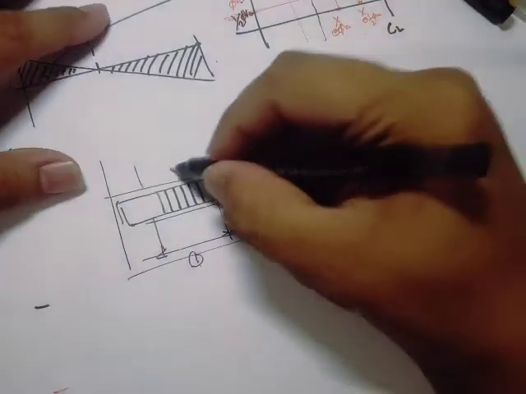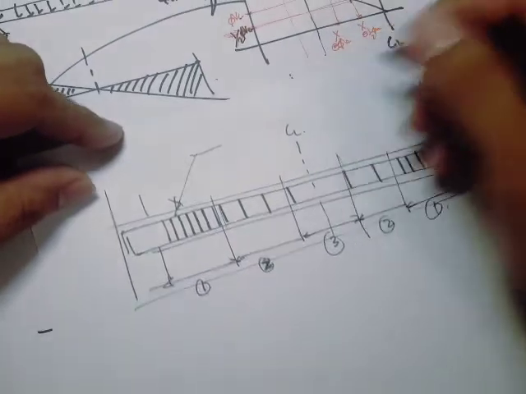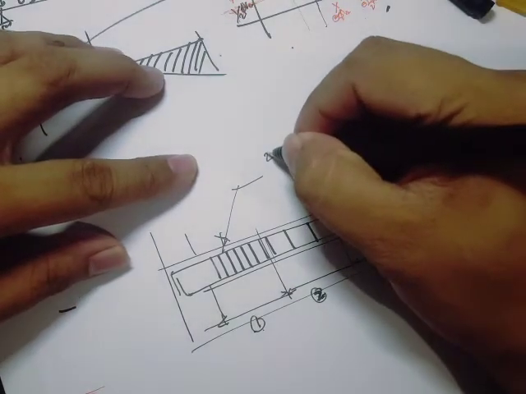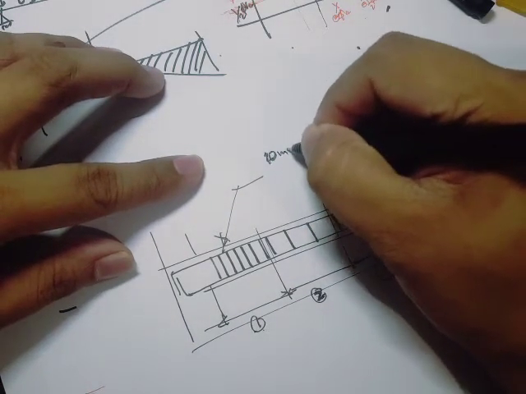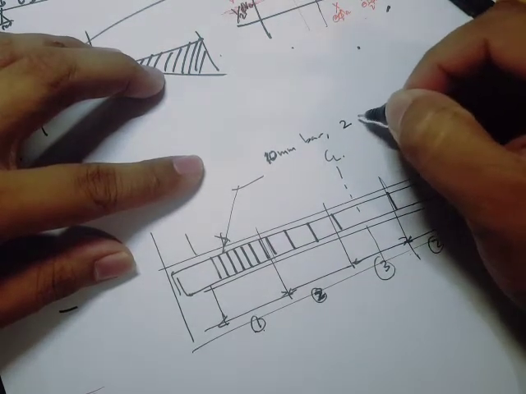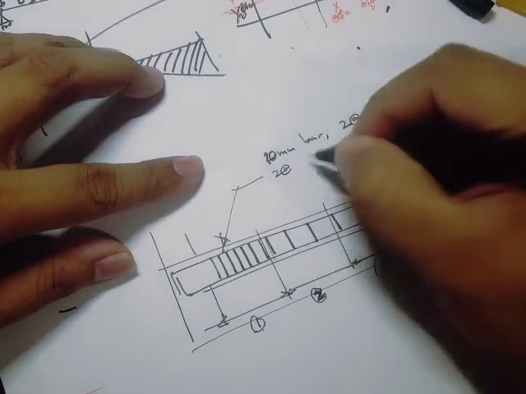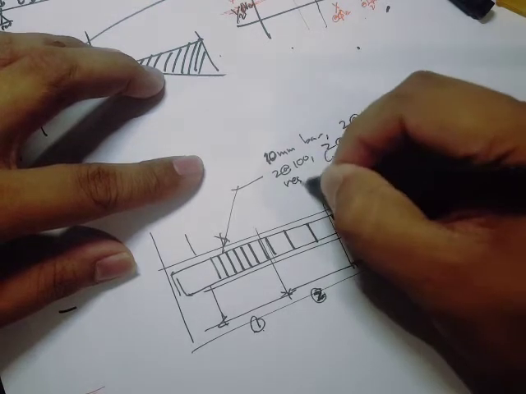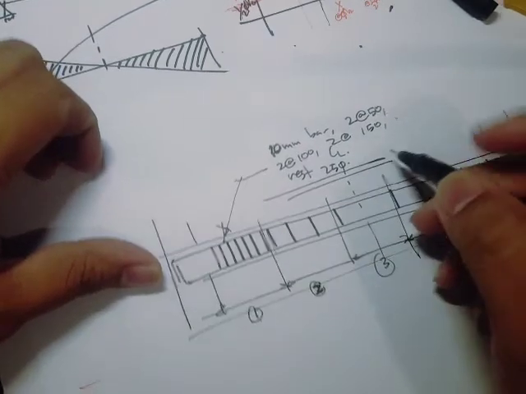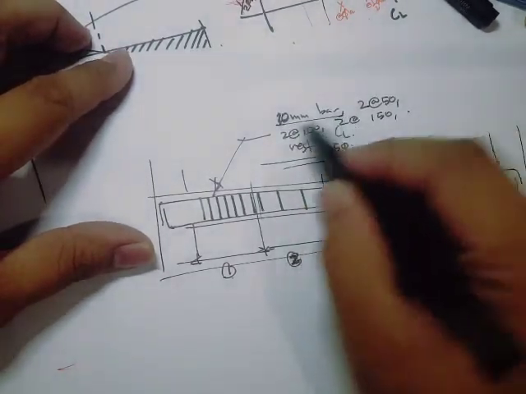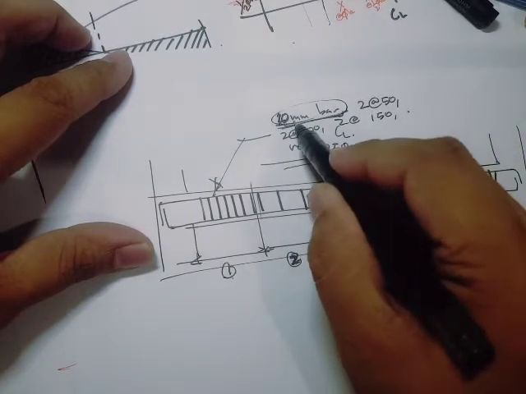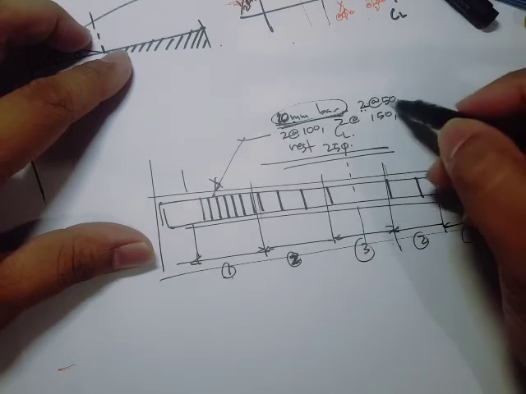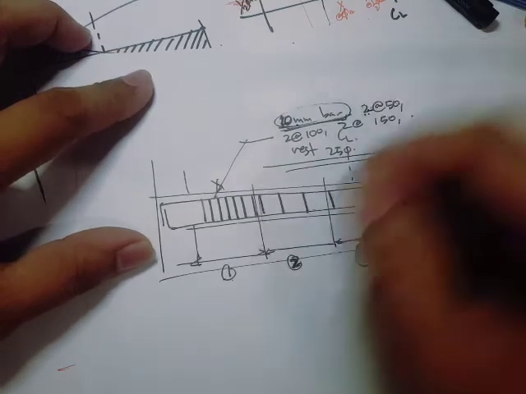Okay, so oftentimes in the drawing, what you'll see is that they'll specify stirrups something like 10 mm bar, then 2 at 50, then 2 at 100, or let's say 2 at 150 or something, then rest 250. Okay, so what that means is the stirrup is a 10 mm bar, and then for the spacing, there are going to be two stirrups at 50.